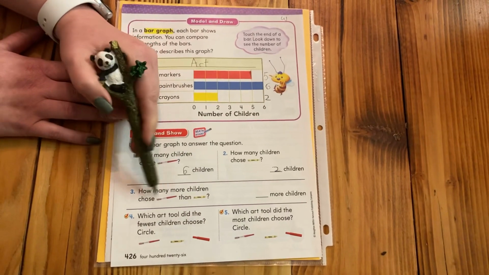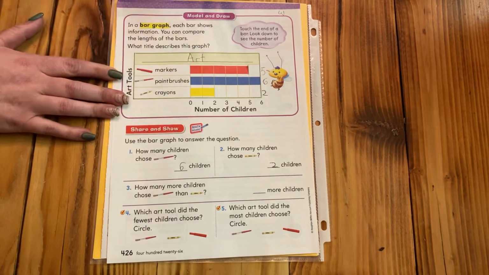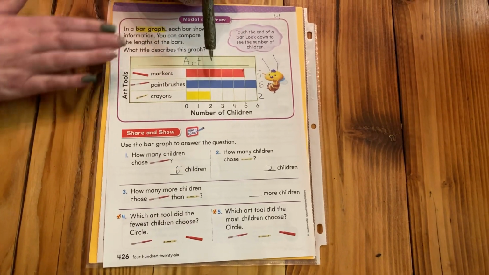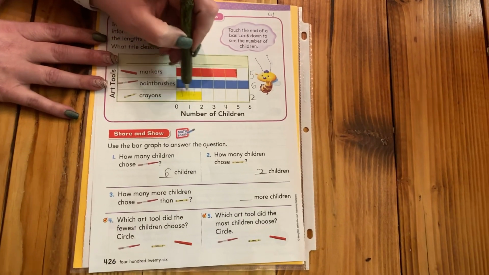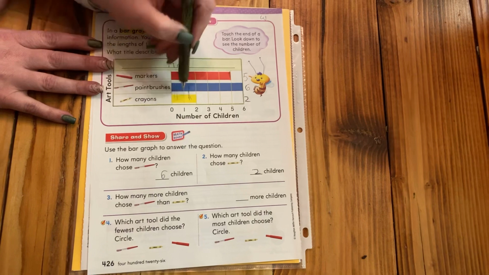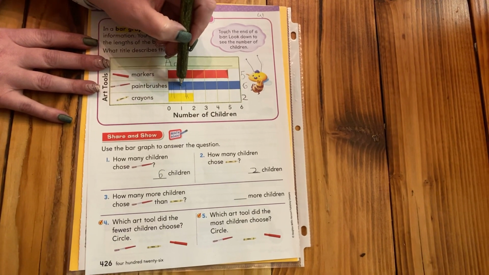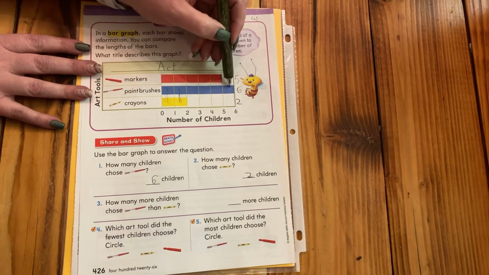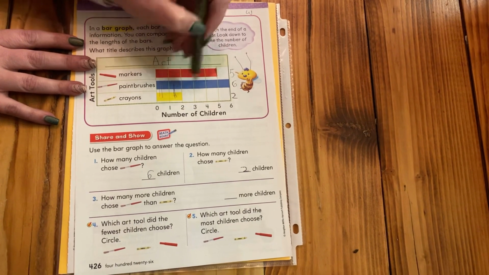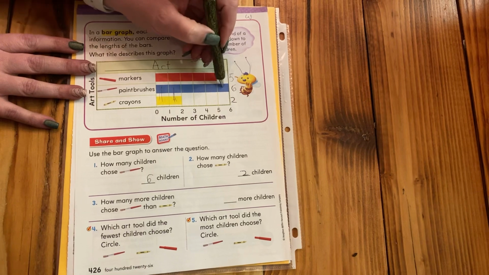How many more children chose a paintbrush than a crown? So now I need to see how many are left. So this is where I like to mark them off. So here I have these 2 are marked off. These match. So these kids are even. And it says how many more chose the paintbrush. So now I'm going to count the extra paintbrush kids. 1, 2, 3, 4.